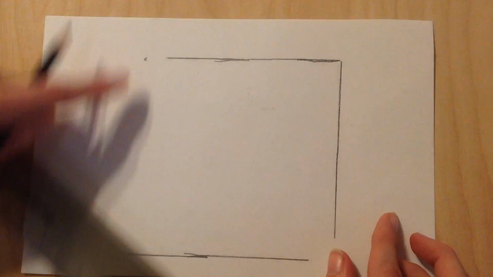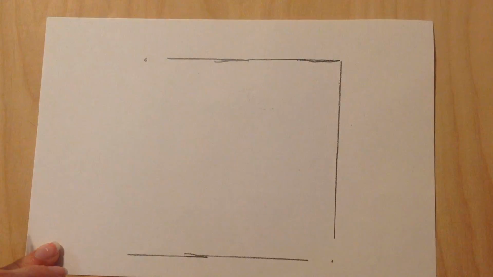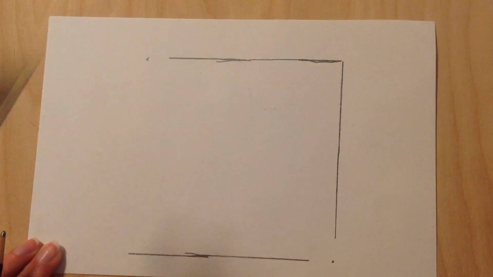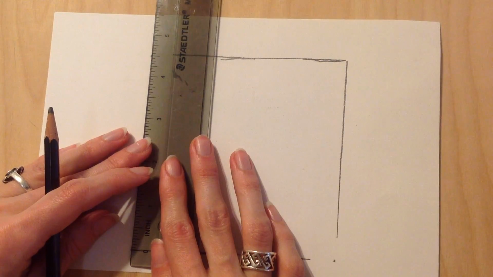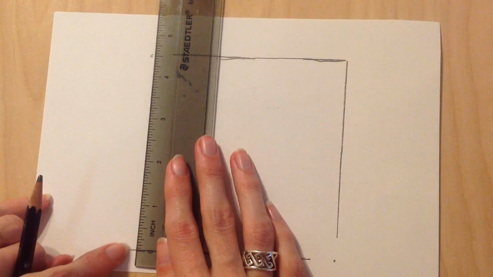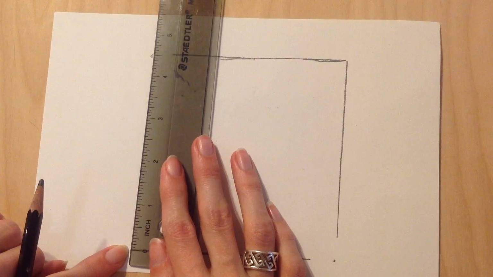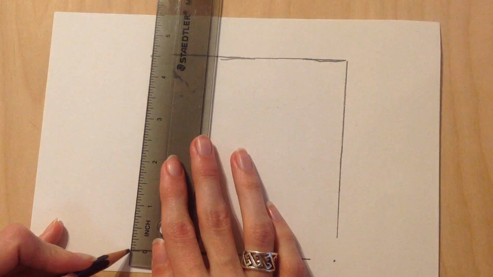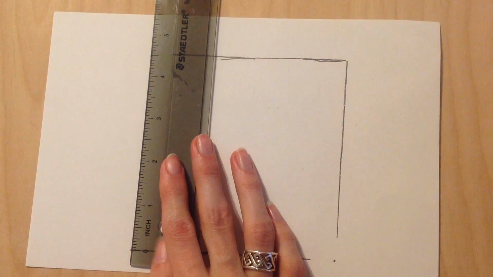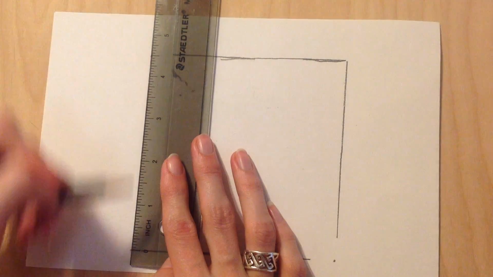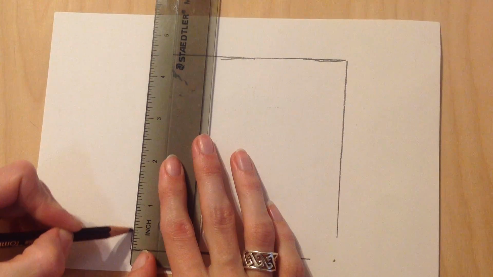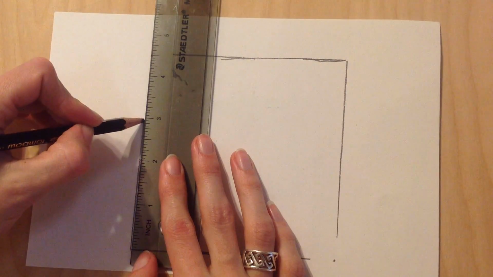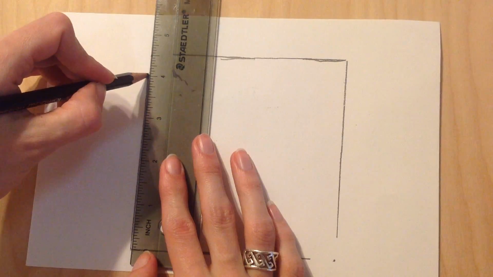Okay, and then I want one more line here to make the rest of my square that's got some holes in it. I'm going to draw up vertical 4 inches. So I line up the end of my line here and my dot. And since my 0 of my ruler is on the end, this will be easy to measure. I go 1, 2, 3, 4.